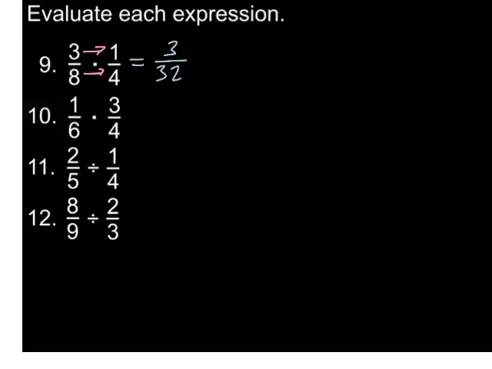Number 10. Also simple and straightforward. So 1 times 3 on the top gives us 3. 6 times 4 on the bottom gives me 24. Can that one reduce? Yes. Because you notice I can, in fact, divide top and bottom by 3 here. So 3 divided by 3 would be 1. 24 divided by 3 would be 8. So it's 1 over 8.